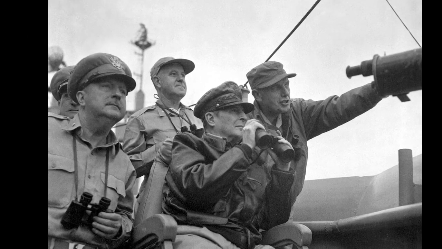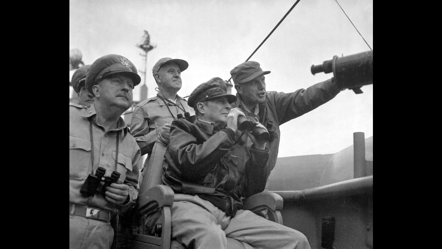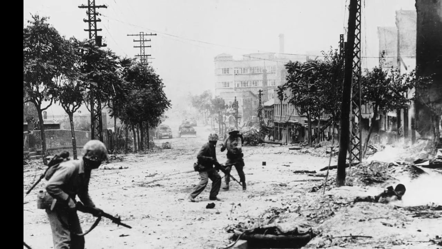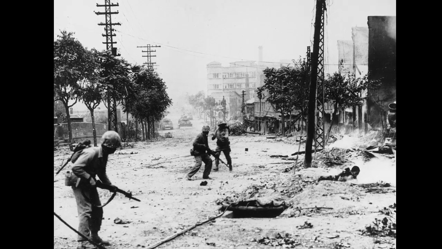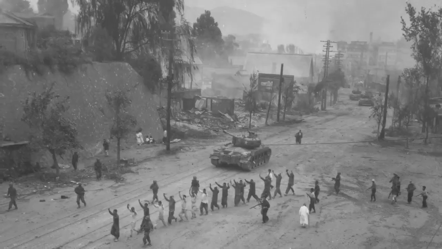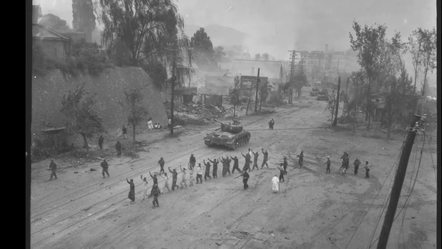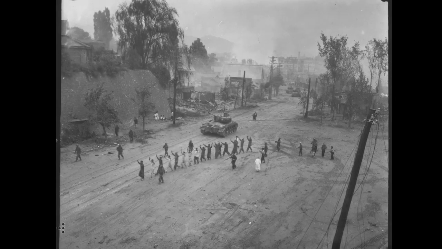Stalemate. The war became a prolonged stalemate as the front lines shifted back and forth along the 38th parallel. Both sides engaged in intense fighting and employed tactics such as trench warfare and guerrilla warfare. Chinese intervention. In late 1950, Chinese forces intervened on behalf of North Korea, shifting the balance of power and leading to a new phase of the conflict. The war continued to be fought on a larger scale, with significant casualties on both sides.